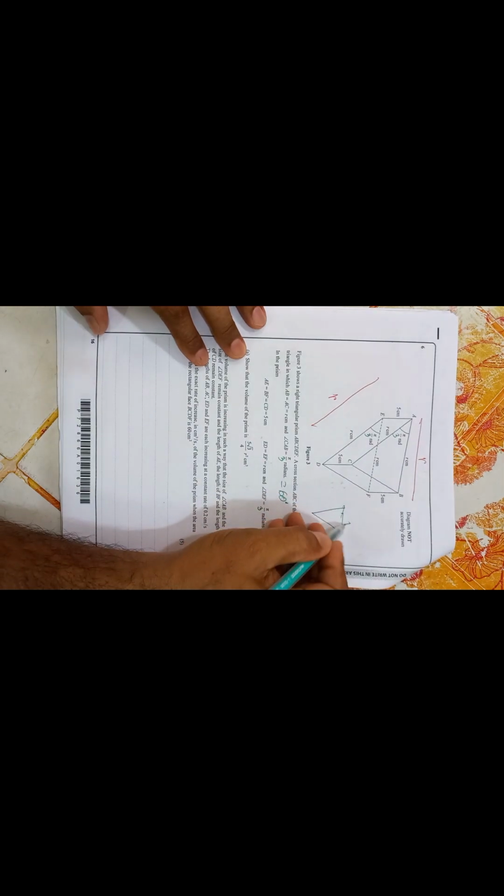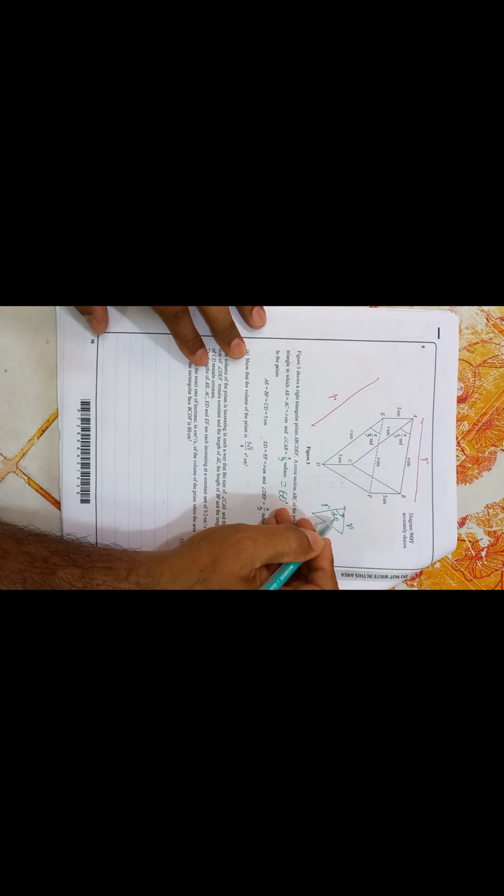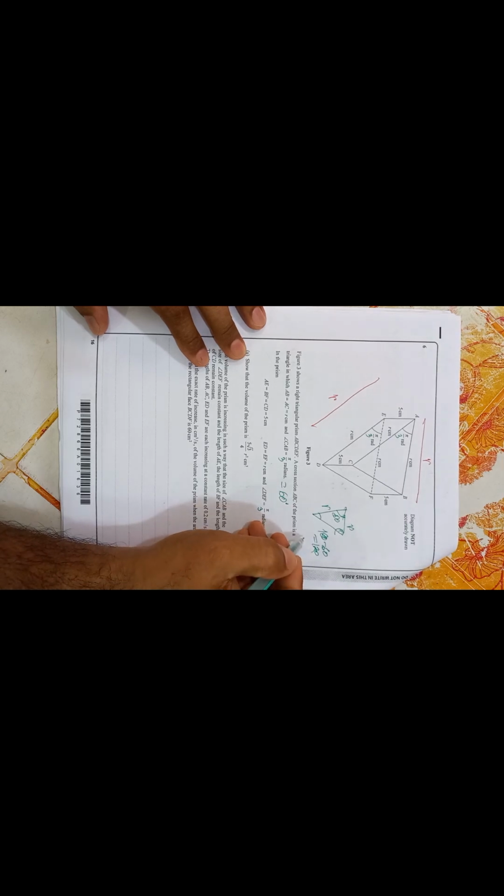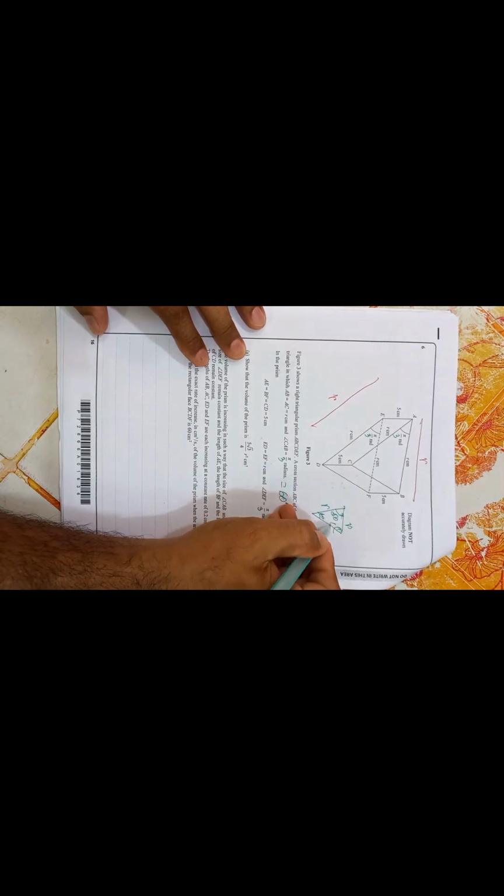So this is r, this is r, and the angle is 60 degree. If it is isosceles, the rest of the two angles are equal. From 180 you subtract 60, you get 120. So 120 divided by 2 is 60. The rest of the angles are also 60, 60. So finally we come to the conclusion that this is isosceles as well as an equilateral triangle. Equilateral triangle means all lengths are equal. This is r, this is r, that one also r.